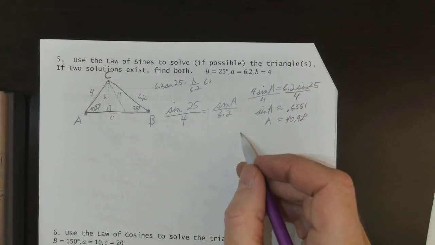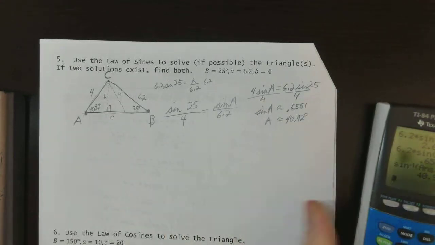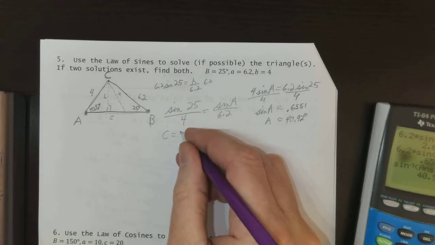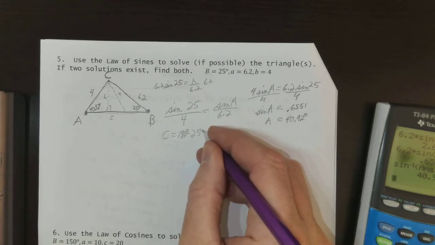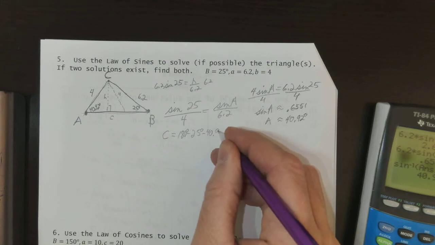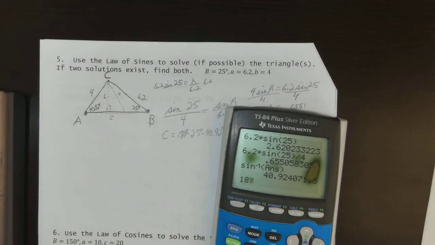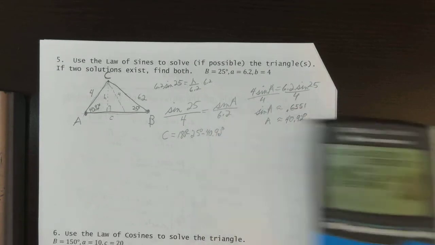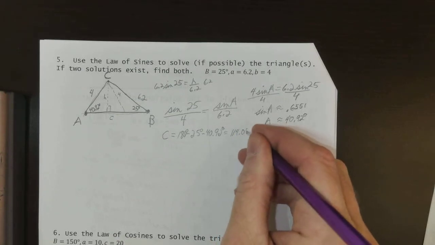So in order to do that, I'm going to take angle C is 180 degrees minus 25 degrees minus 40.92 degrees. 180 minus 25 minus 40.92, that's 114.08.